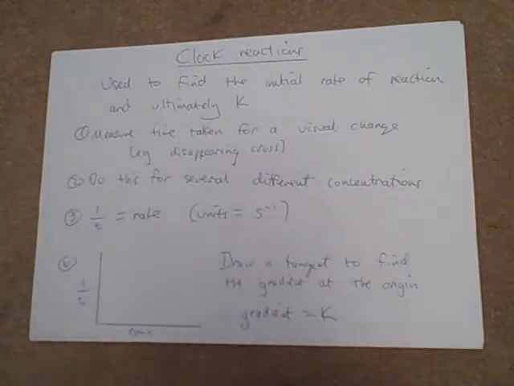Welcome back. So this is clock reactions. This is where we're going to use time and some sort of visual change in order to find K. So it's just another way to find the rate constant. And what we do is we measure the time taken for a visual change.